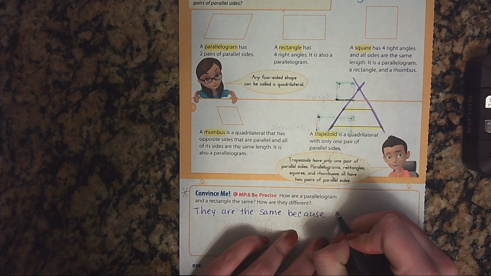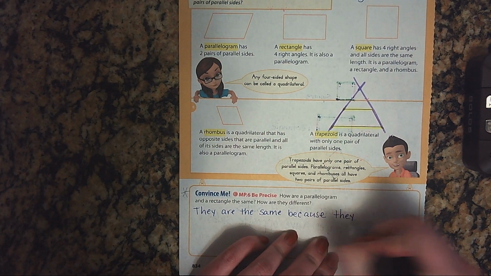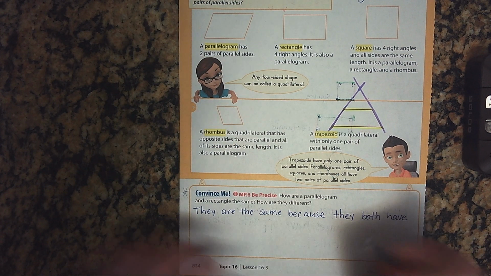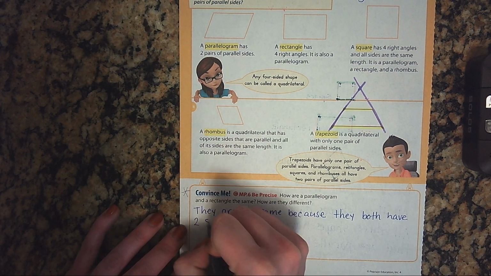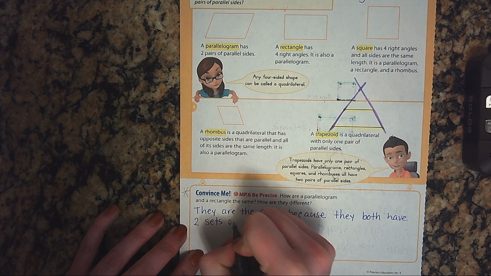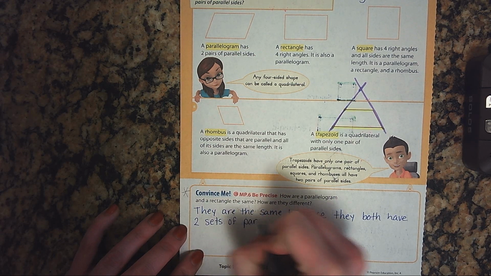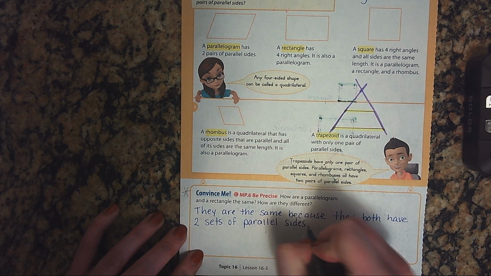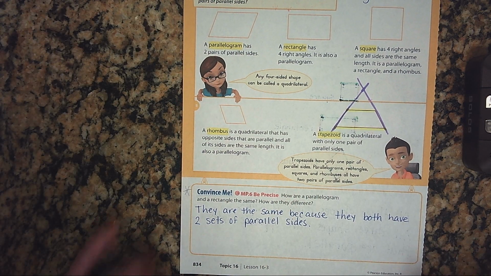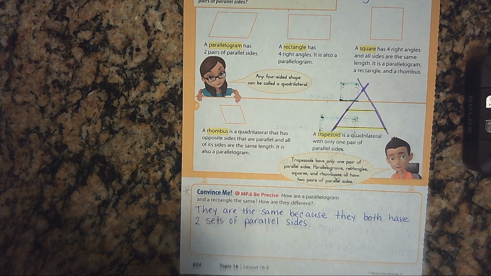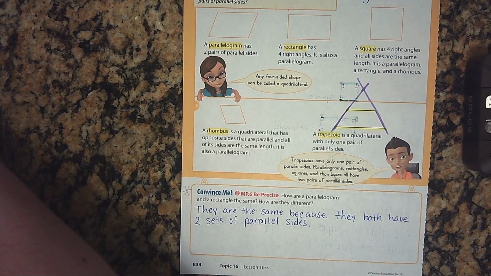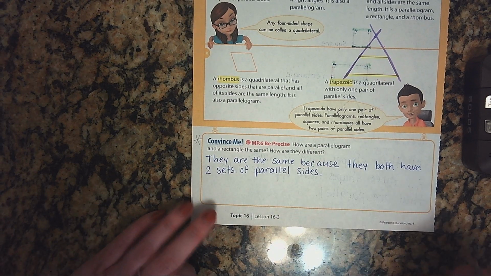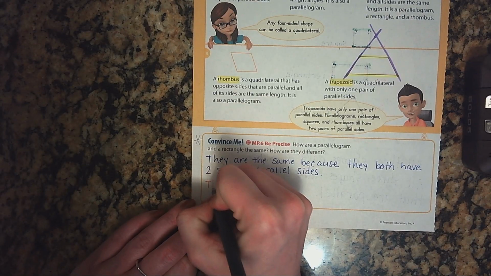They're the same because they both have two sets of parallel sides. I'm going to do my different in another color. So now we have to say, how are they different?